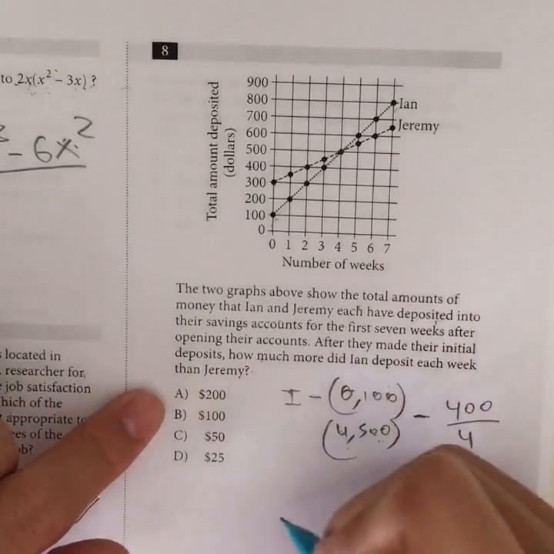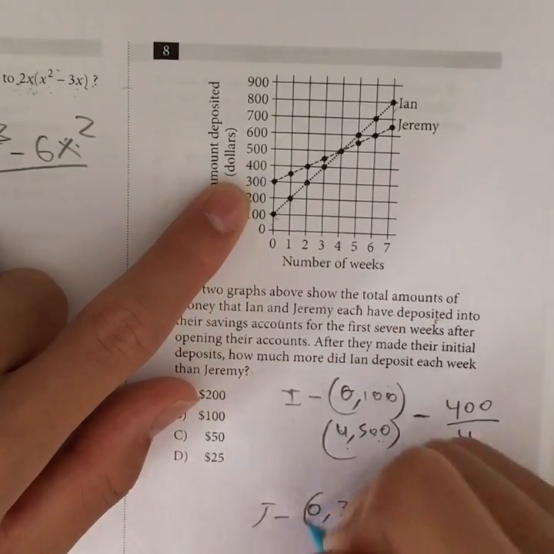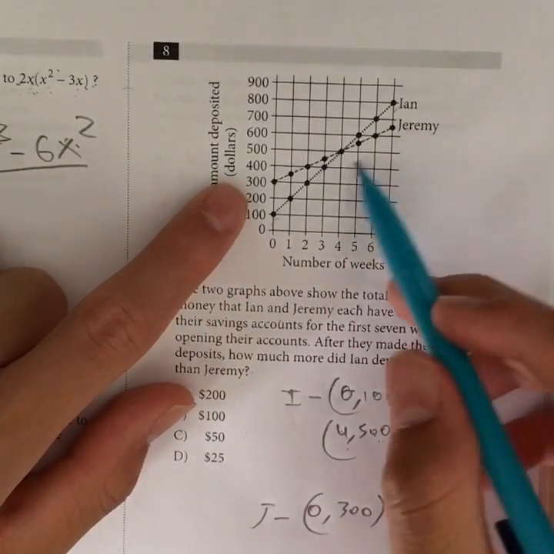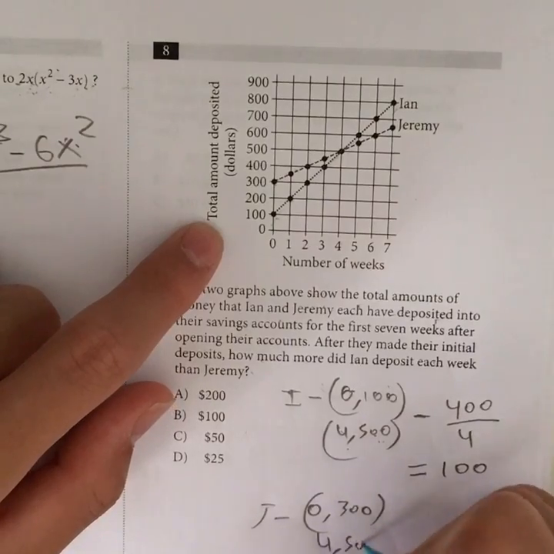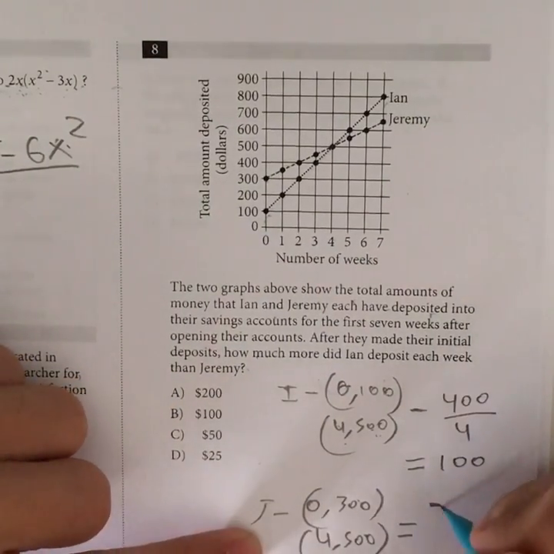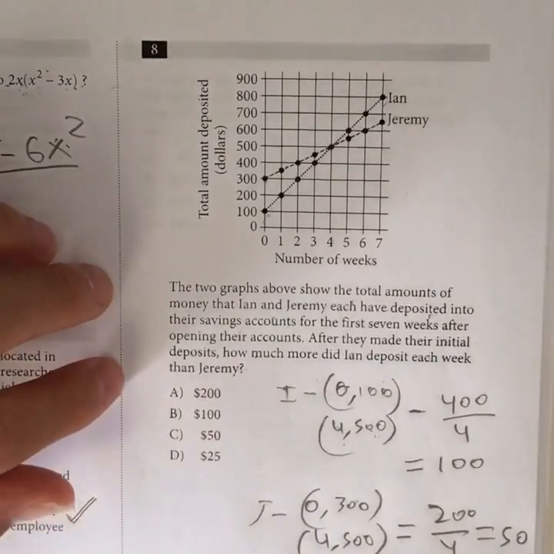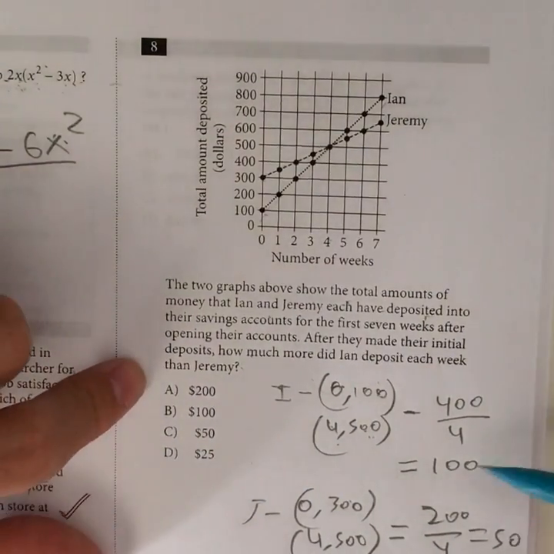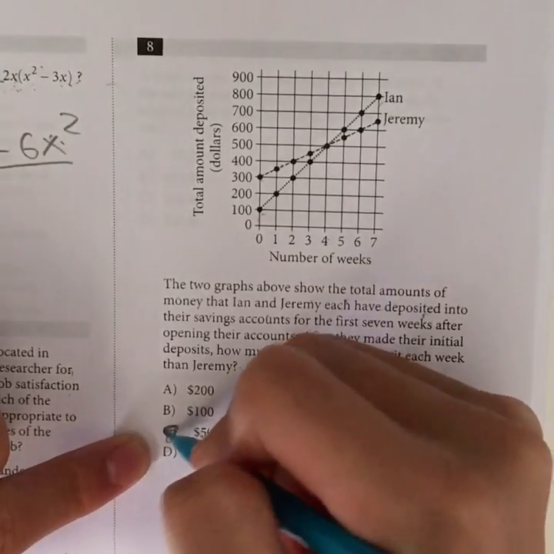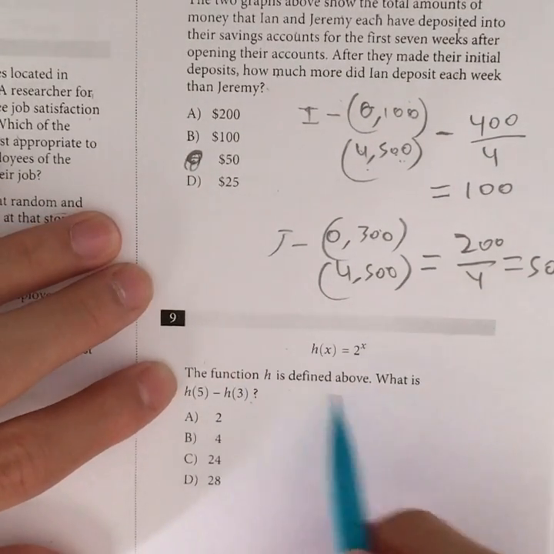Now, on the other hand, for Jeremy, we use the points 0, 300, as well as 4, 500. Right? 500 minus 300, that's 200. 4 minus 0, that's 4, giving us $50. So they're asking for the difference between how much they deposit. 100 minus 50 is 50. C.